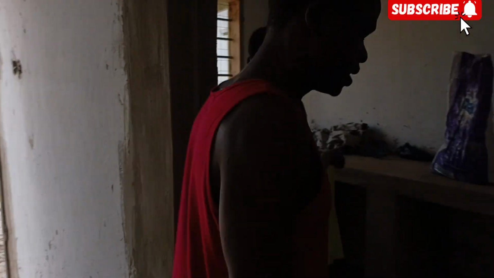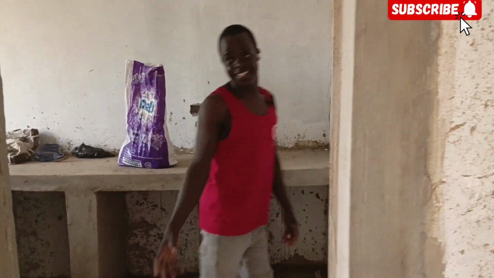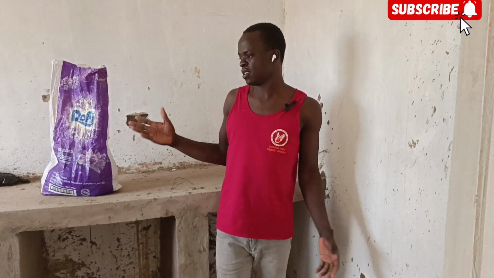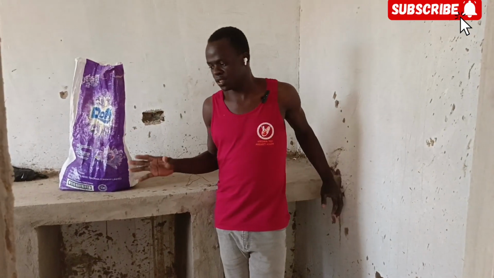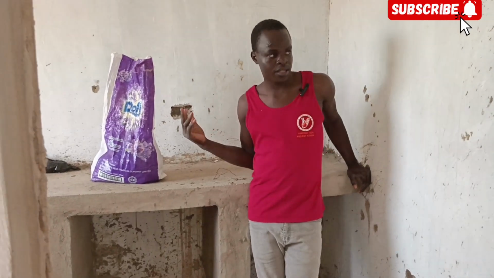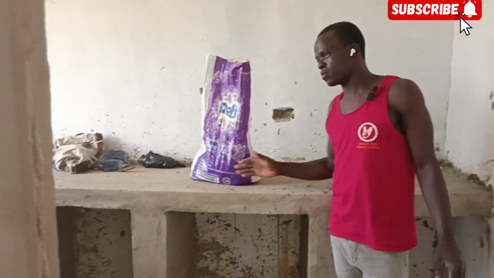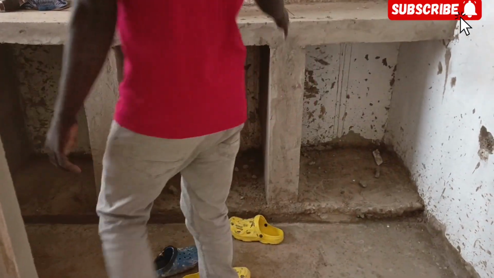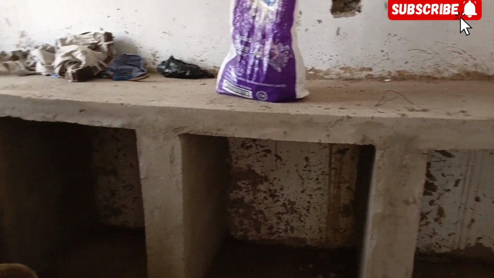So guys, this is our kitchen. Compared to the other two houses, this kitchen is quite small, due to the measurements and the house plan that was designed. This is our working top, and this is our sink.